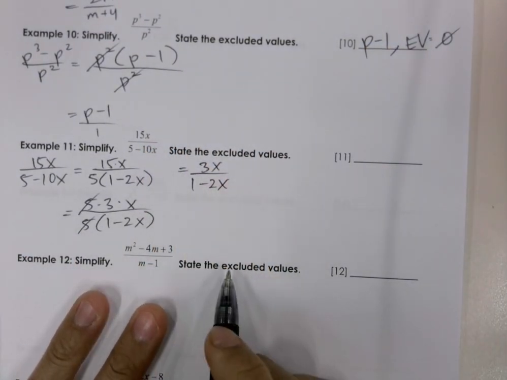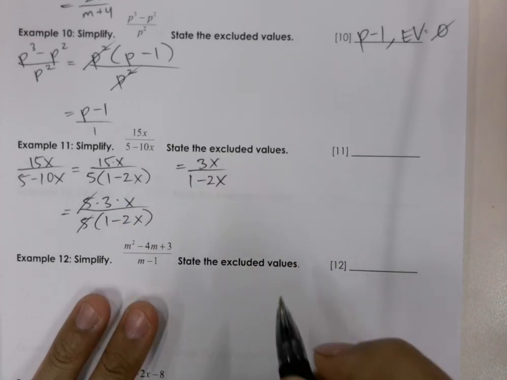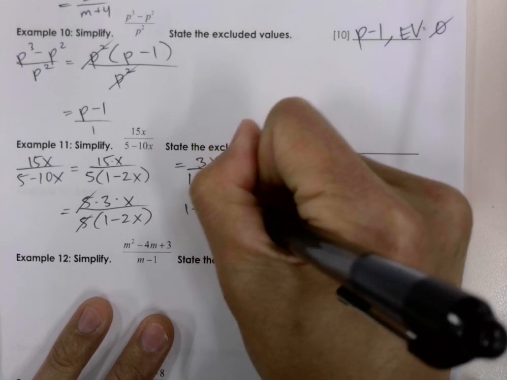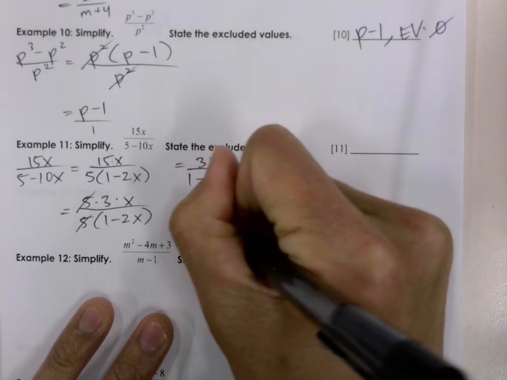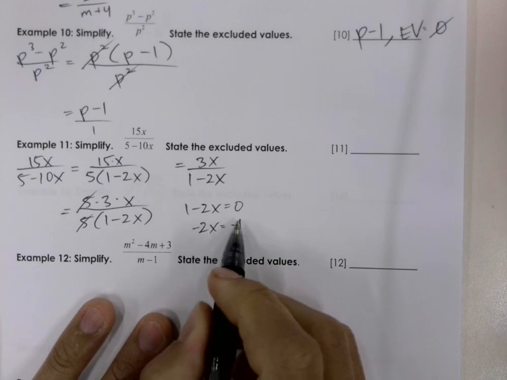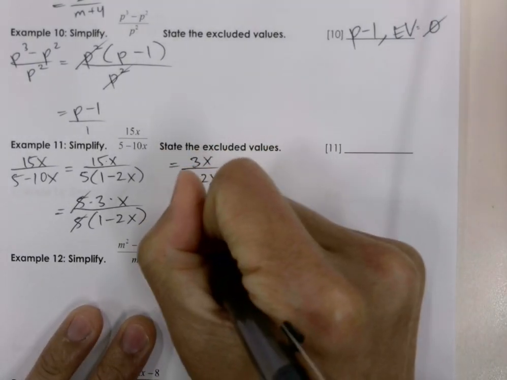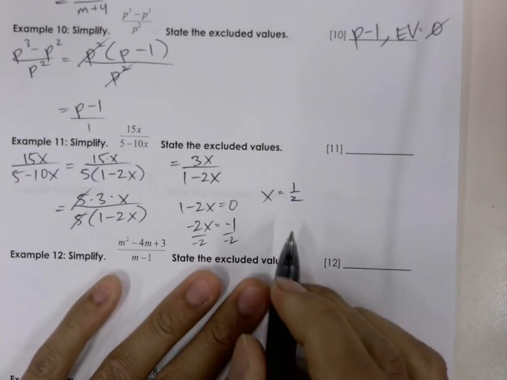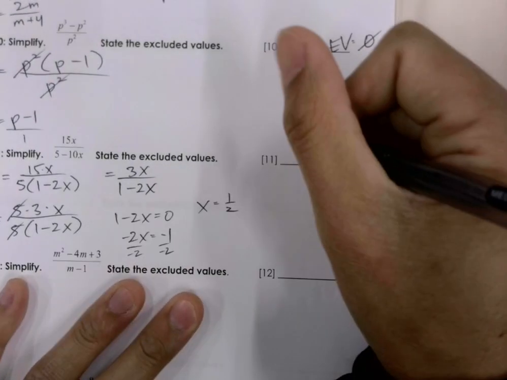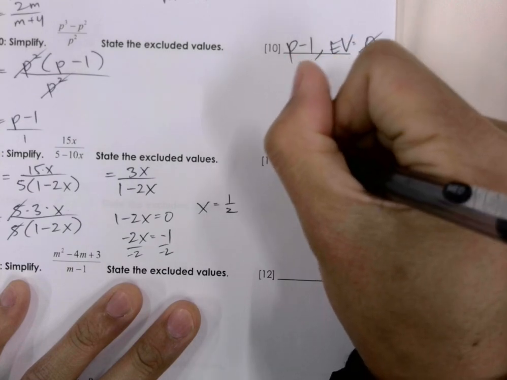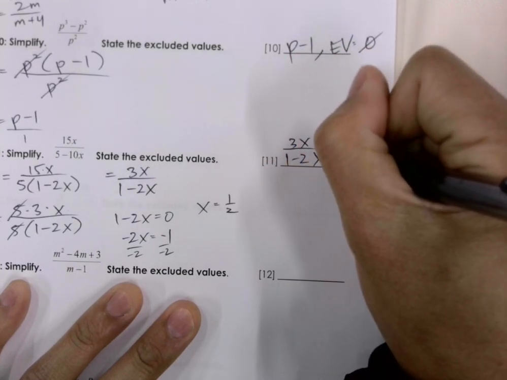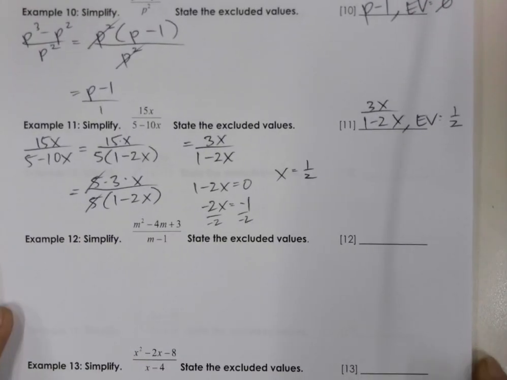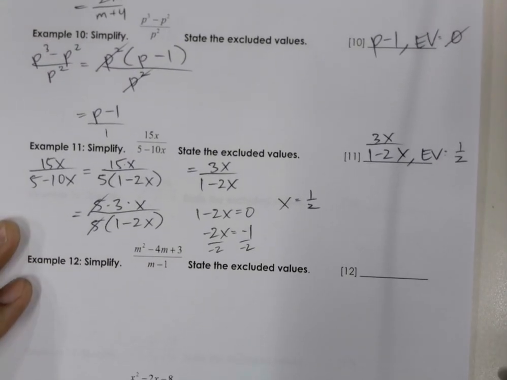And that's our simplified version. Now, what are the excluded values? Well, we're going to set the denominator equal to 0, so it's 1 minus 2x equals 0. Negative 2x is equal to negative 1, because we're subtracting 1 from both sides. Now we divide by negative 2, and so we get x is equal to 1/2 as our excluded value. So let's go ahead and write our answer over here. It's 3x over 1 minus 2x. And then our excluded value is going to be 1/2. And so, yeah, I'll do the last two in another video.